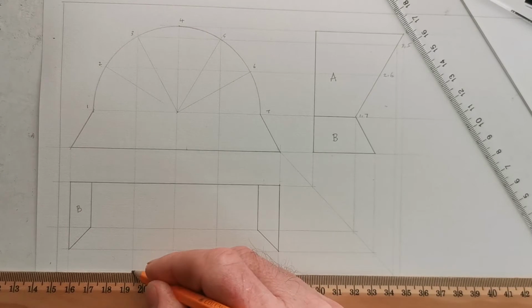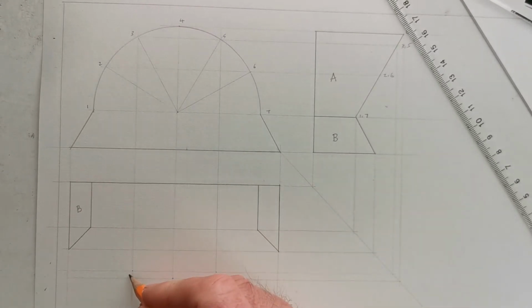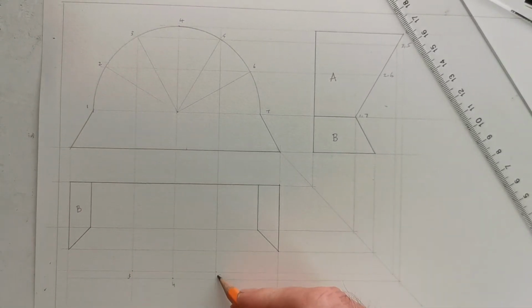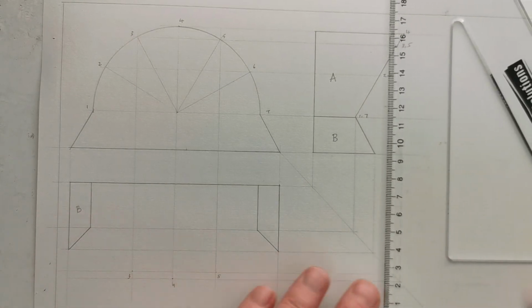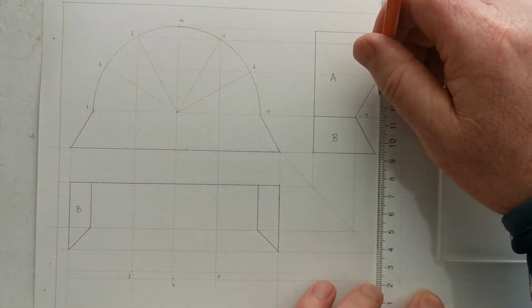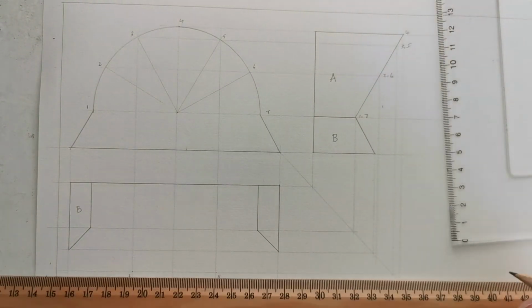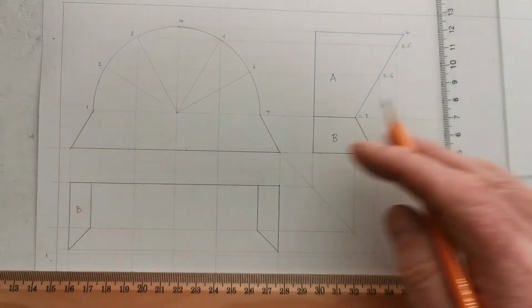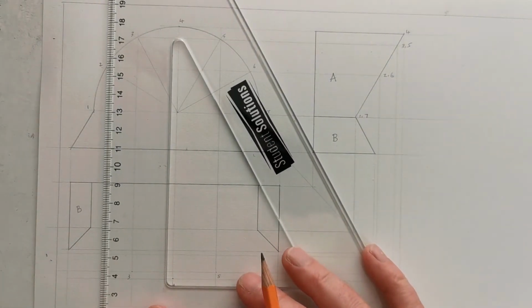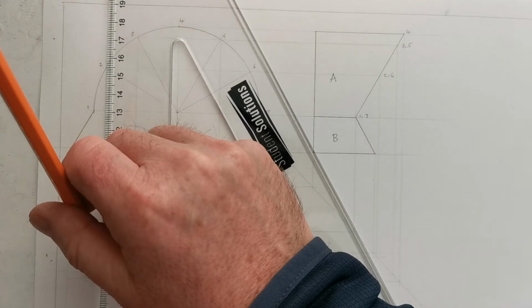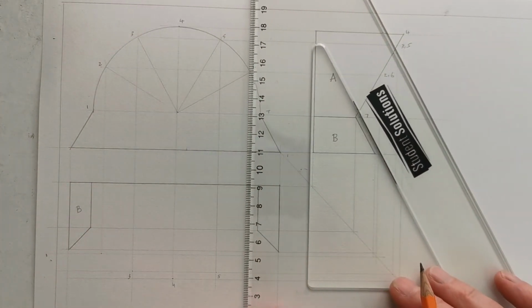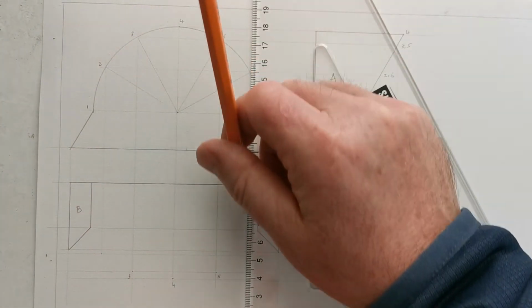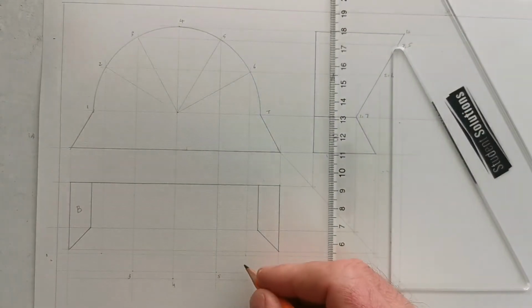So that's 3 and 5. Then I'll do the same with 2 and 6. So bring them down, across, and down from the elevation. So there's 2. And 6.